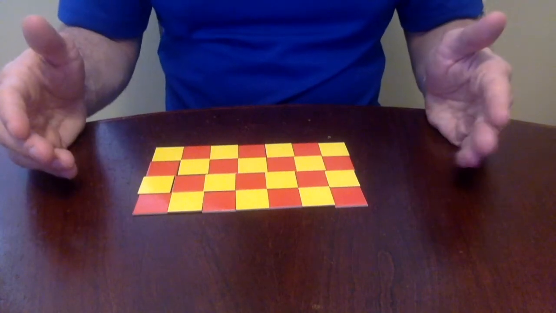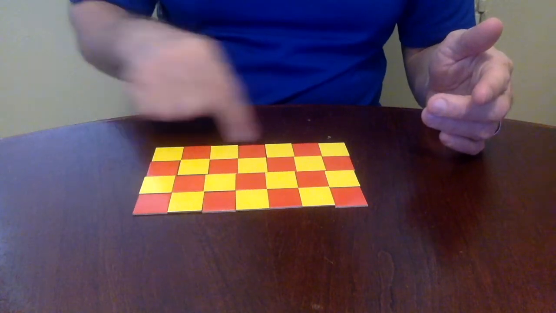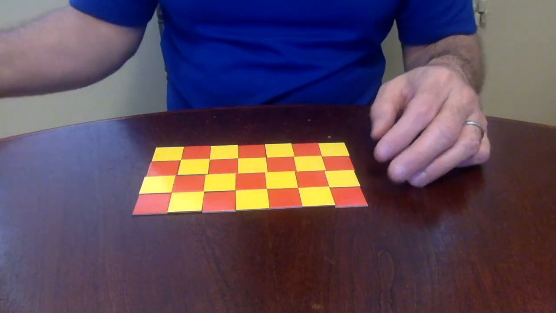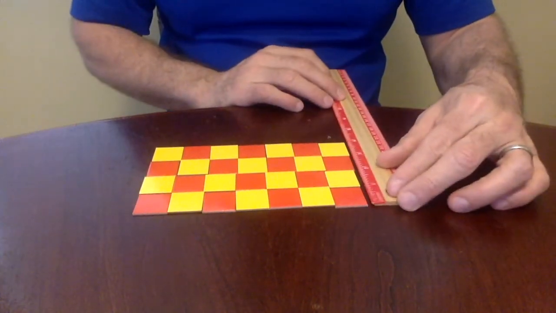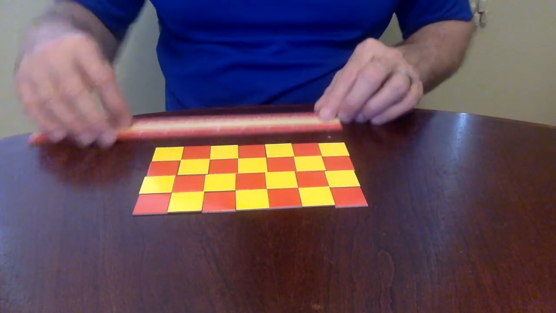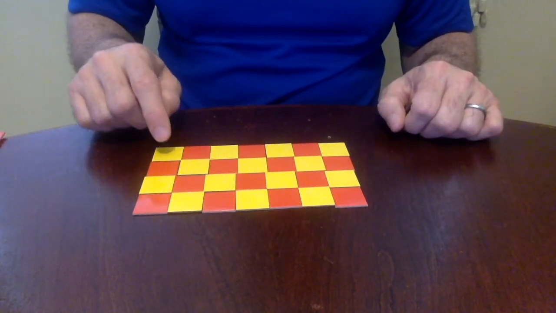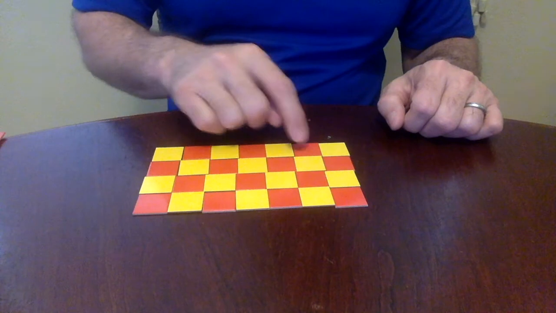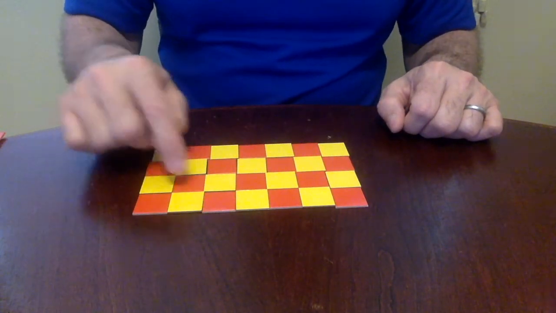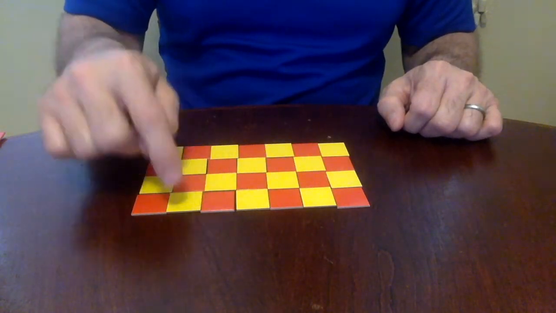Now, it might not seem like much of a difference at this point because we only have 6. But if we have a much bigger number of tiles here, such as 4 going this way and 7 going this way, it's much quicker for us to say, well, what is 4 times 7 than to count to a much higher number, like 28. 1, 2, 3, 4, 5, 6, 7, 8, 9, 10, 11, 12, 13, 14, 15, 16, 17, 18, 19, 20, 21, 22, 23, 24, 25, 26, 27, 28.